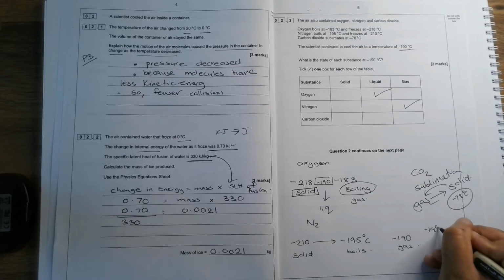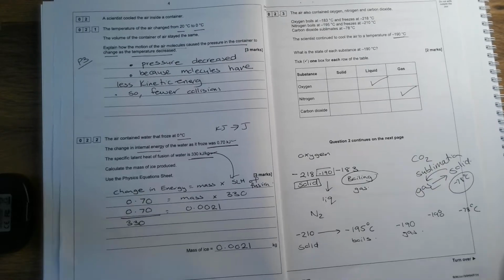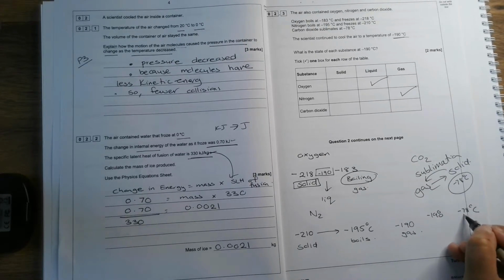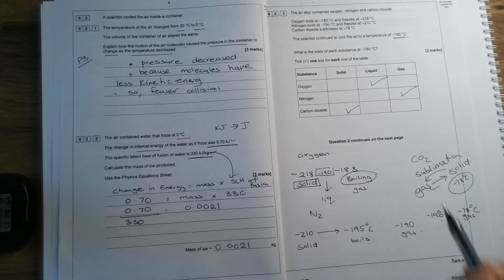So there's -78 degrees Celsius, a gas here, and then at -90 it should become a solid. So you tick solid there.